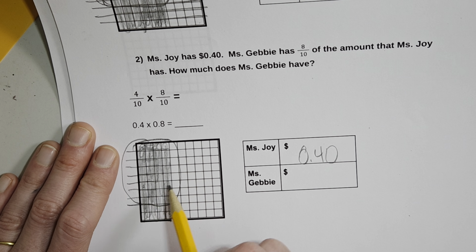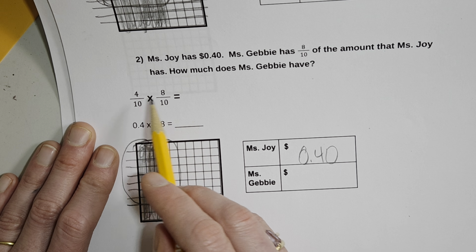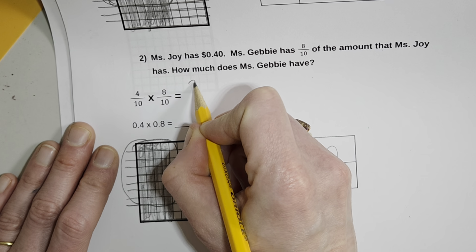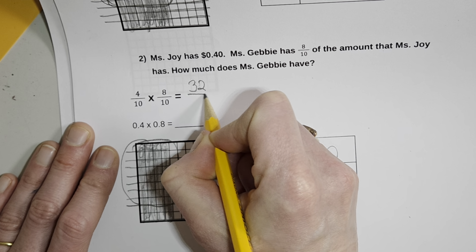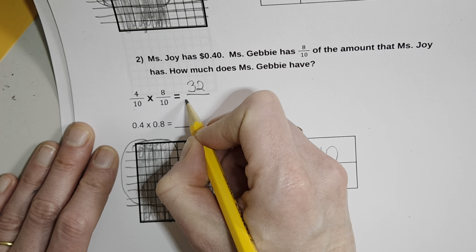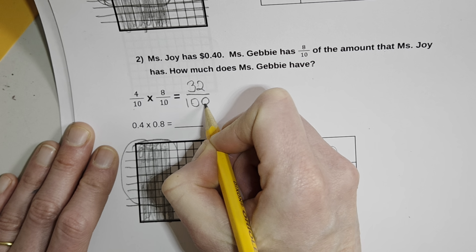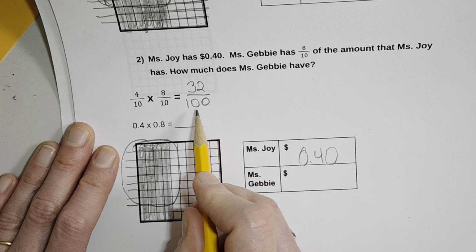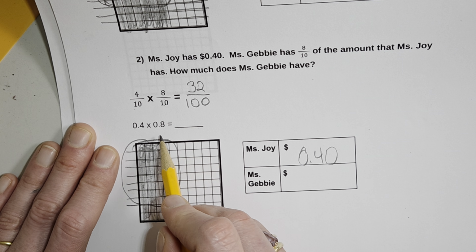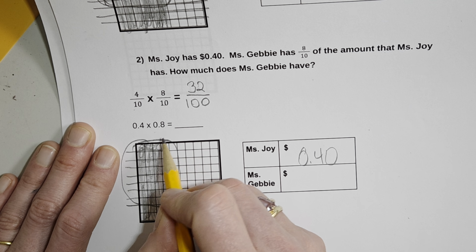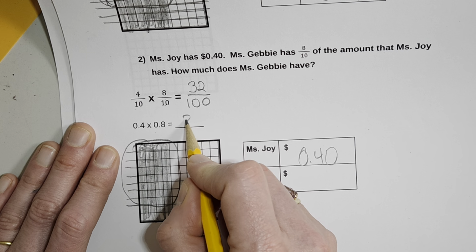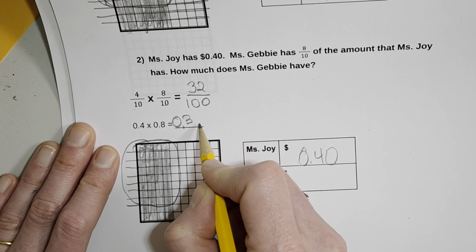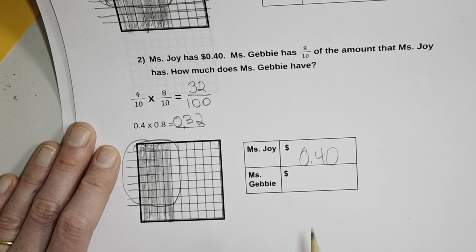We could count those out individually, but that's complicated. 4 times 8 is 32. 10 times 10 is 100. So our answer is 32 hundredths, or 0.32. That's how much I have.